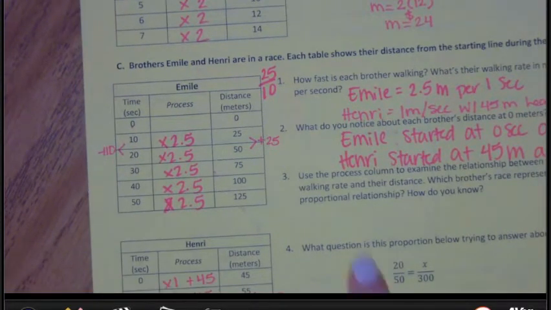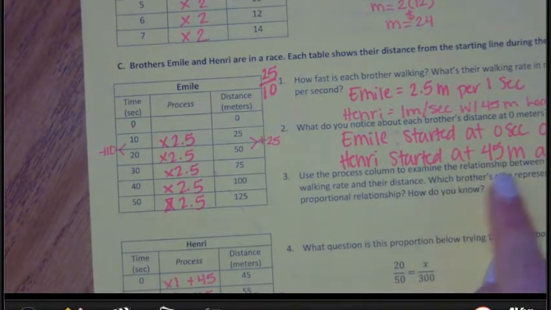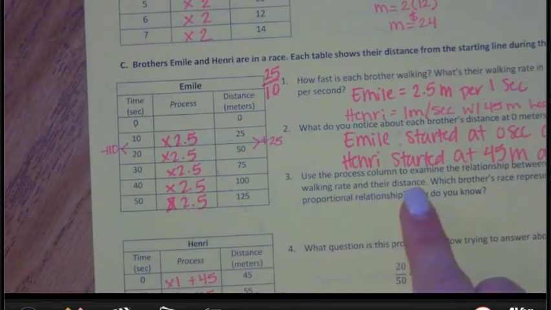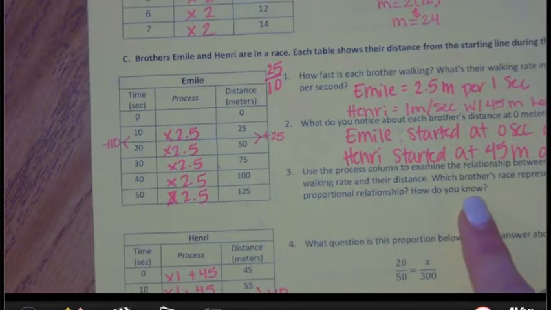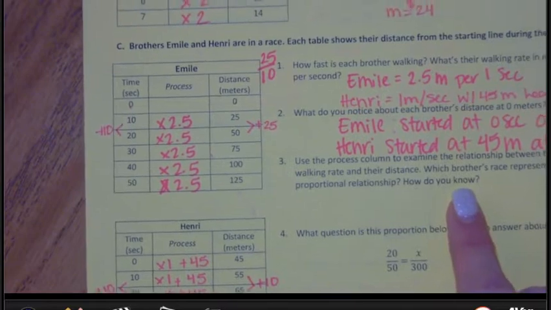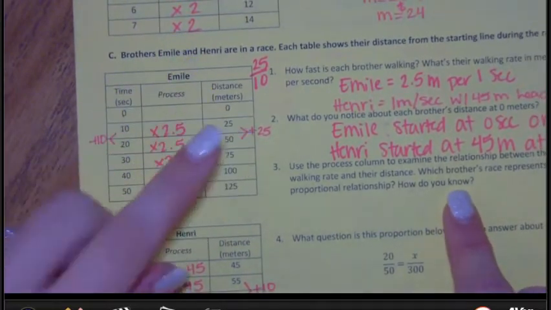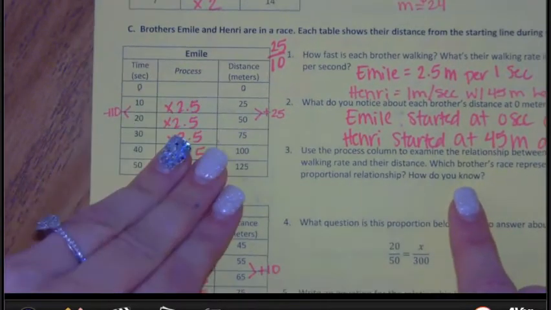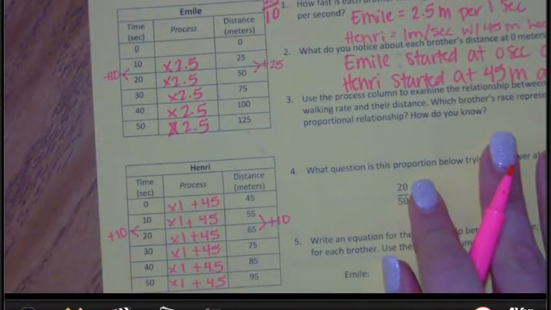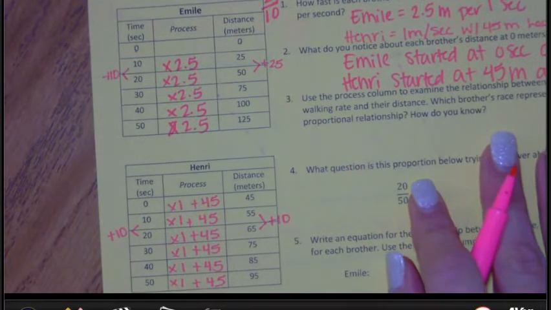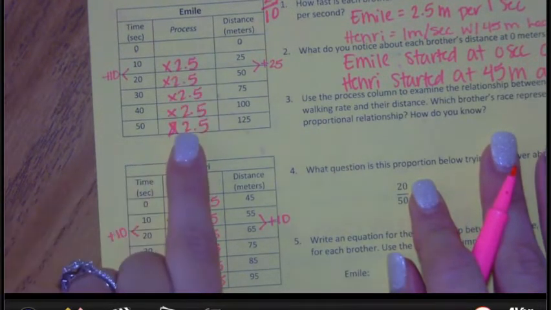Use the process column to examine the relationship between their walking rates and their distances. Which brother's race represents a proportional relationship, and how do you know? Remember, to be proportional, it has to be a straight line with a constant rate of change, and it has to go through the origin. I have a constant rate of change for both of these. I'm multiplying by 1 here all the way down, and by 2.5 here.